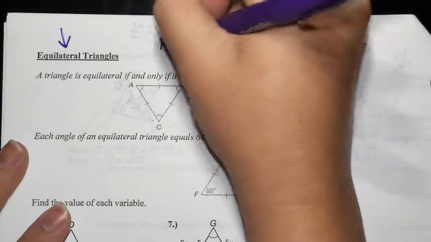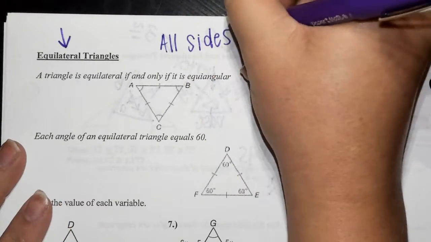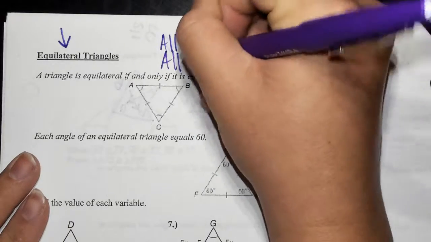Equilateral means all sides are congruent and all angles are congruent.